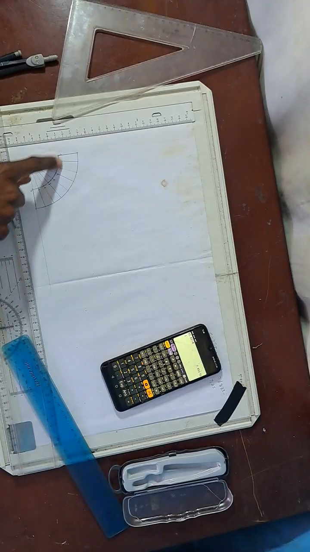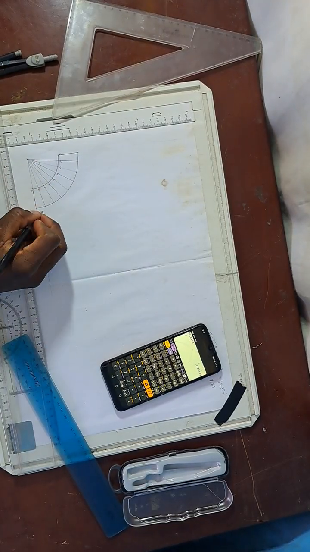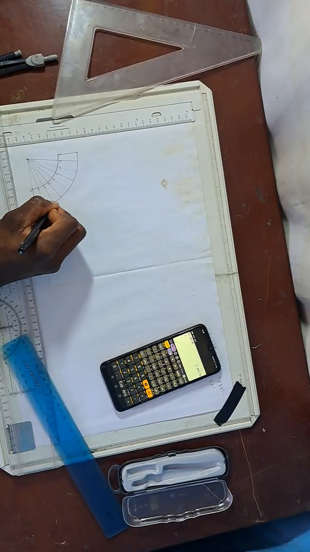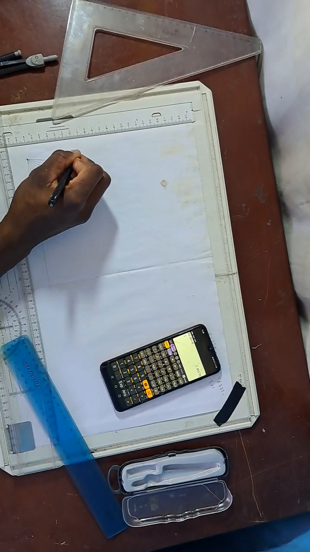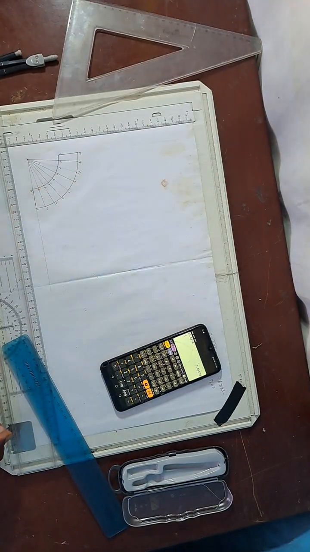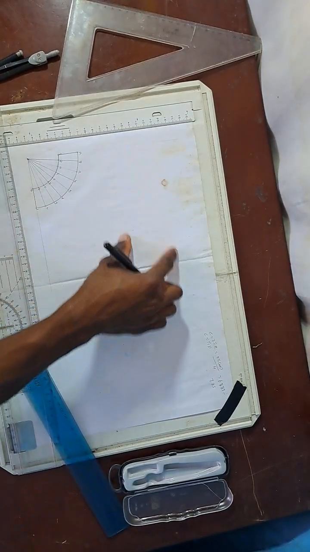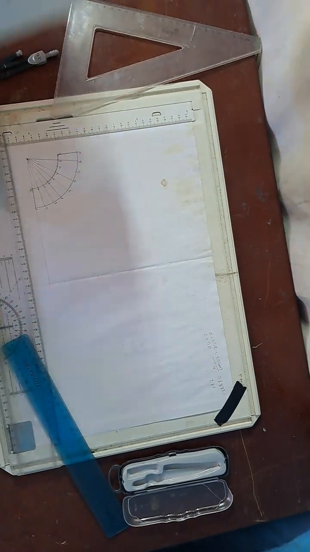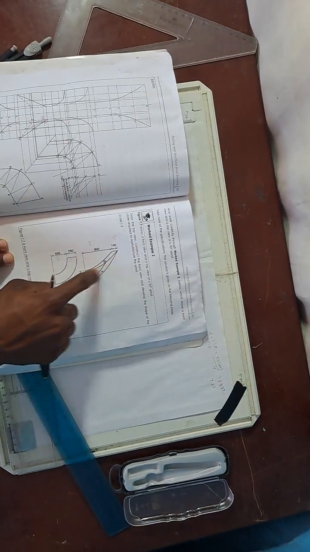Here we named it with letters. Here we're going to name it with numbers: 1, 2, 3, 4, 5, 6, 7, 8, and 9. Now we need to draw the top part here. We need to draw this part.